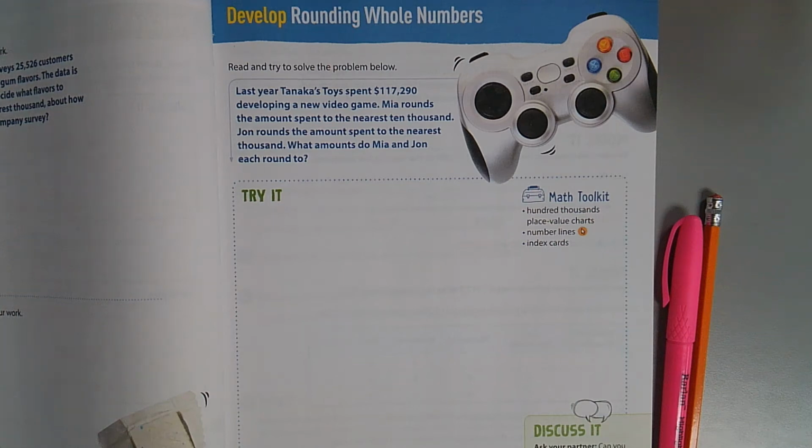Okay, today we are in Lesson 3, Session 2, page 37 in our math book. You need a highlighter and a pencil, as always, for math problems. The first thing that we're going to do is read our story problem all the way through and decide what it is about.